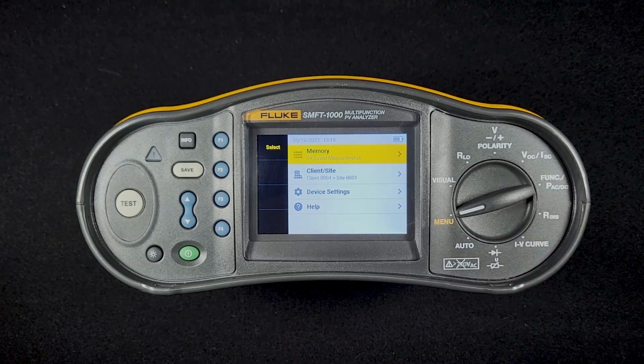In the power test, we'll use the voltage probes and the current clamp on the DC side to measure and calculate power. Then we can move the probes to the AC side of an inverter and calculate power on that side. And then the SMFT-1000 will tell us the inverter efficiency. Inside that test is also a function checklist. We use that for our inspection of all our equipment.